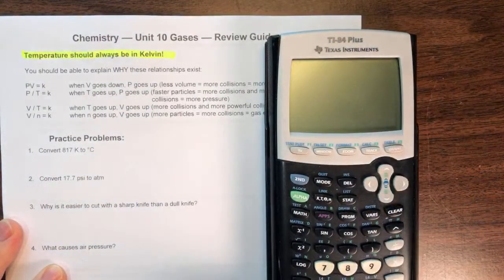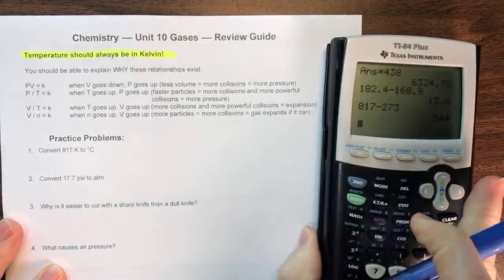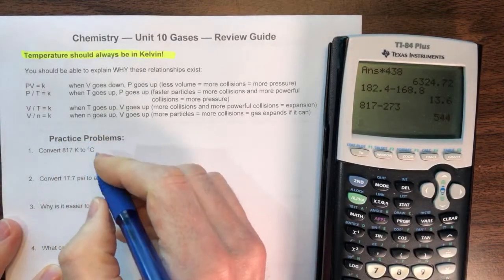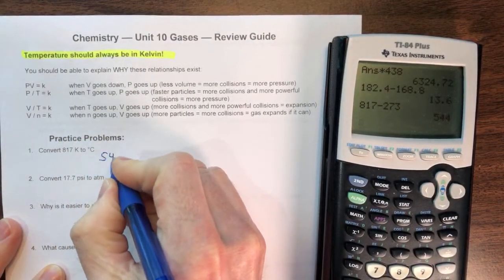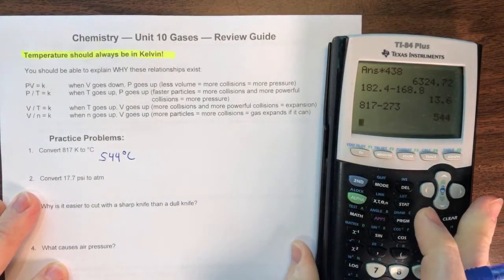So that's simply going to be 817 minus 273. All right. And just to the nearest whole number is going to be good enough for our temperatures. Okay, so this is going to be 544 degrees Celsius, right? And then we have a conversion.